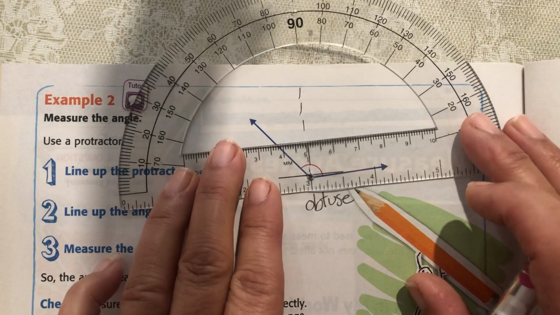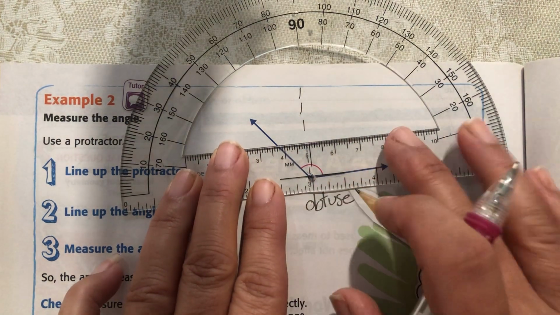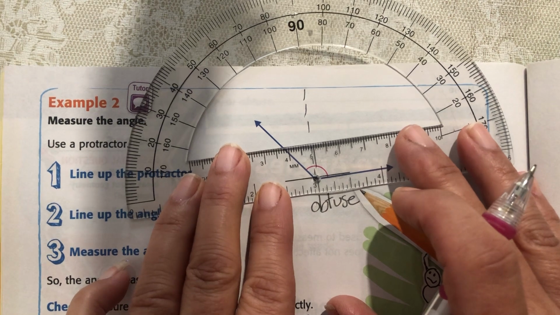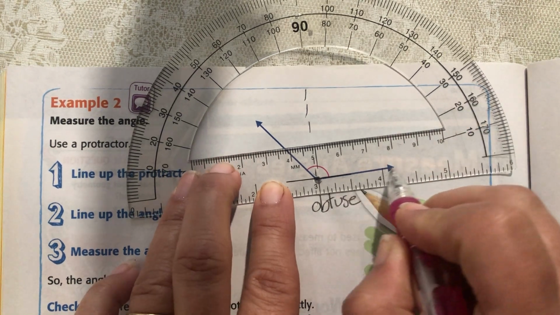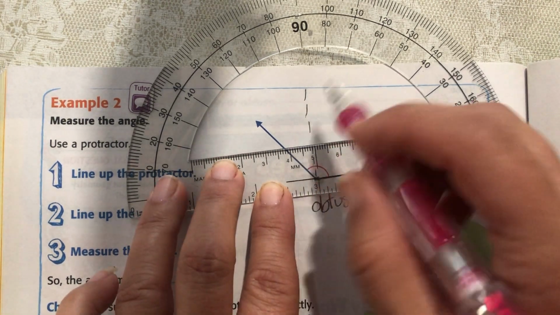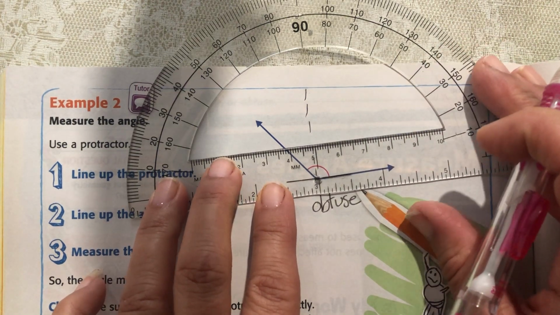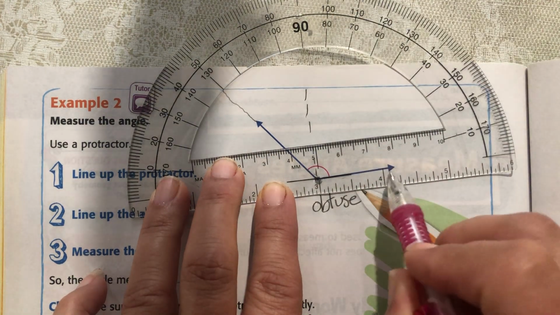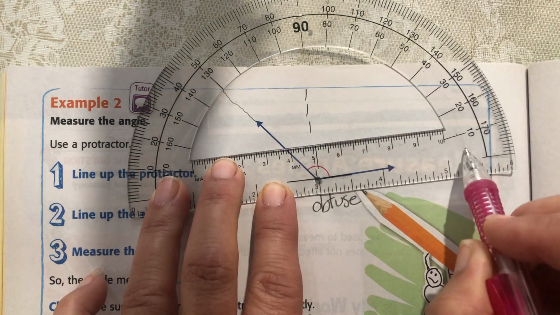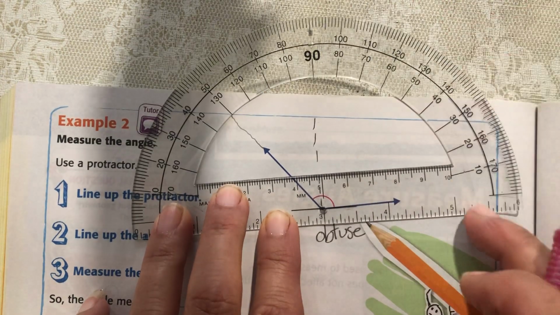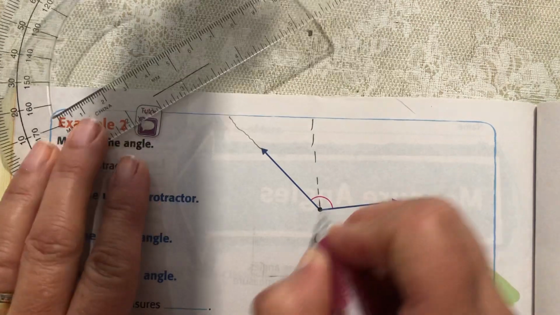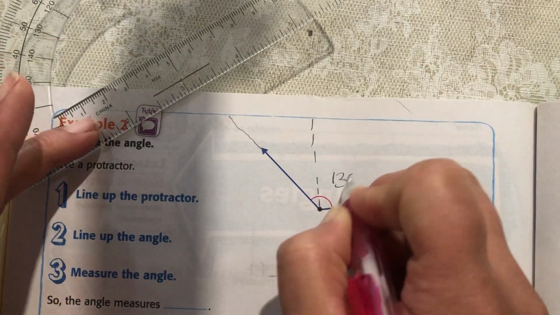Don't worry about this one, you want to just measure it up to one of them. There you go, to this ray, okay? And sometimes this is going to go off the paper, which is a little challenge. But anyway, it looks like it's headed to this one. Since this one's at the 0, we're using the bottom scale. And we're at 130 degrees. So this measured 130 degrees.